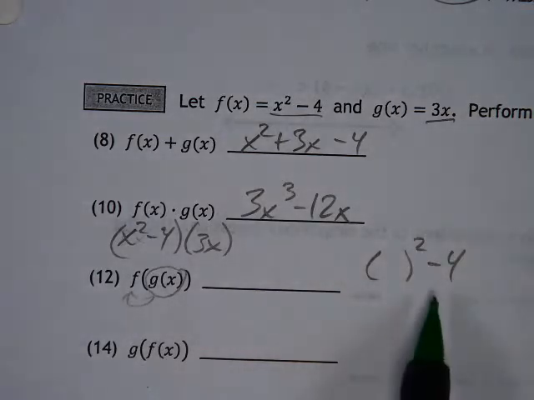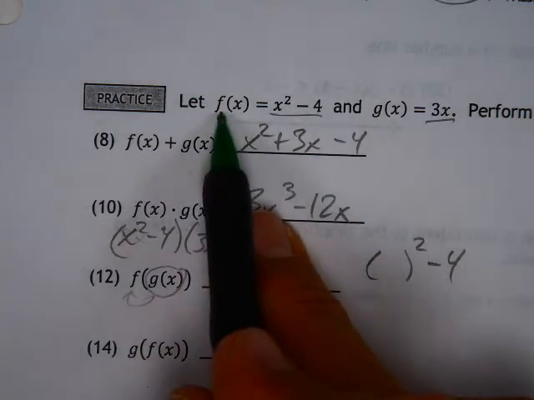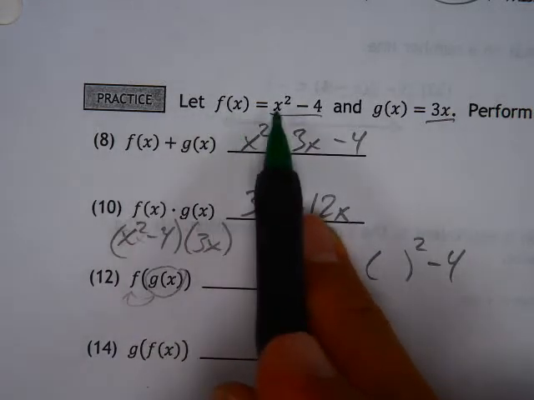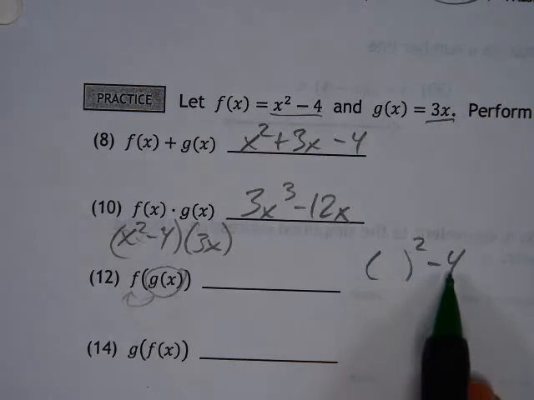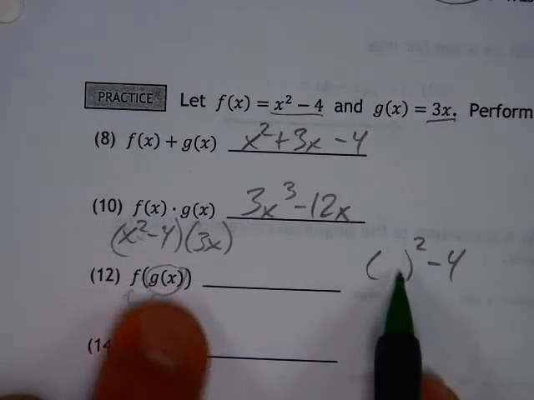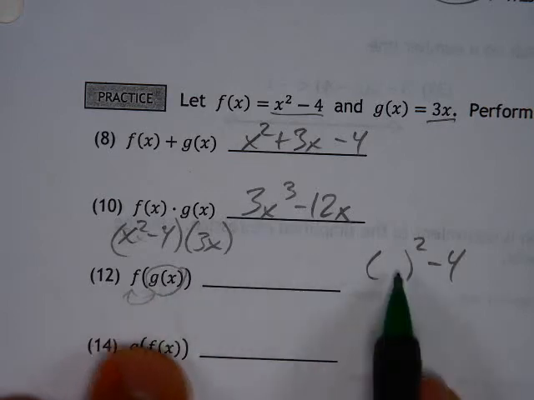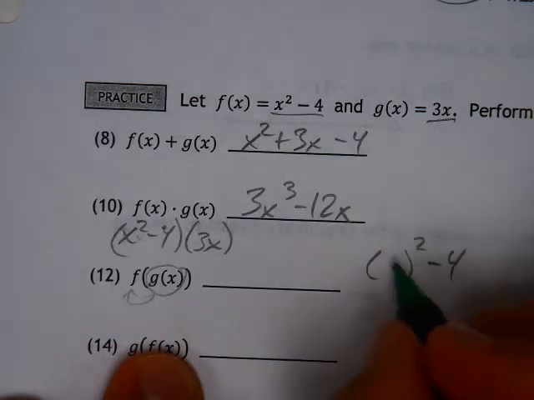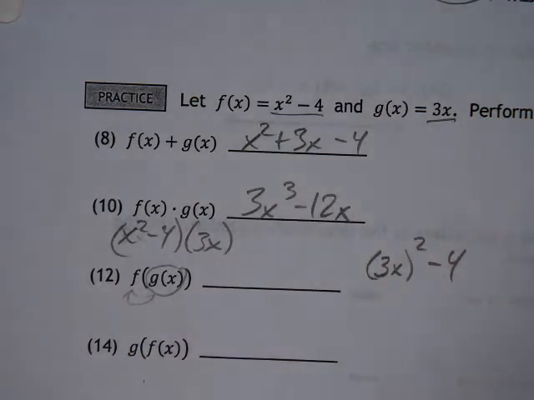Now take a moment. You look big picture here. You've got f of something. Well, there's f of x. F of x said something squared minus 4. This shows something squared minus 4. The something is what we are looking at trying to figure out. G of x is what we're putting in place for the something. What is g of x? That's your 3x. Put the 3x in here, then perform the operation and solve it.